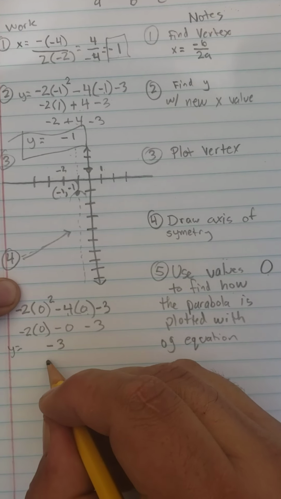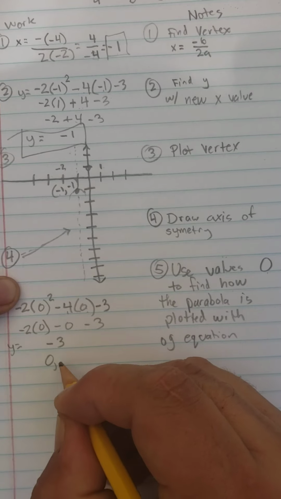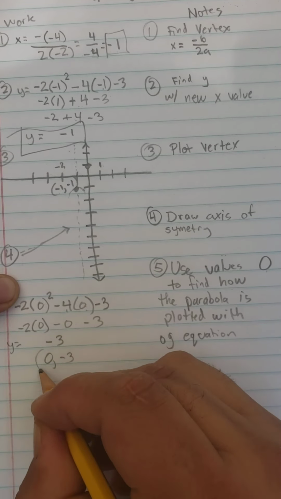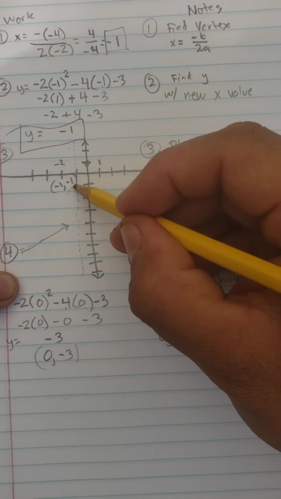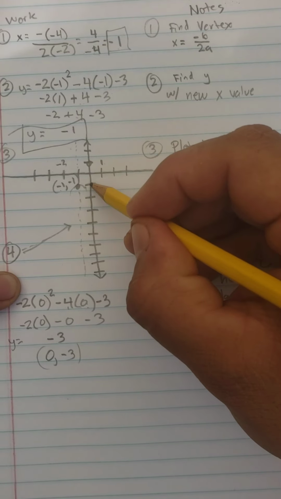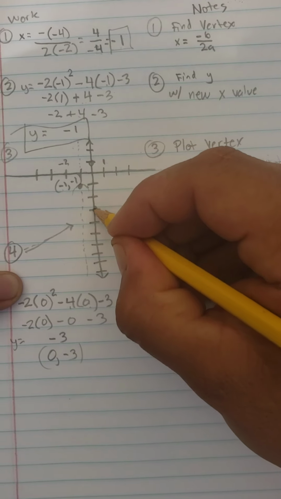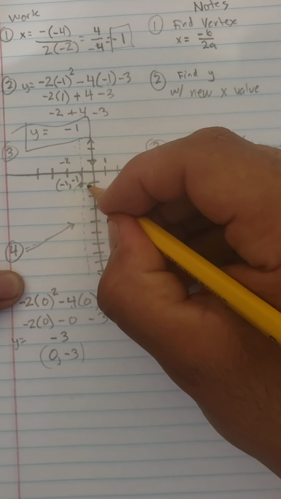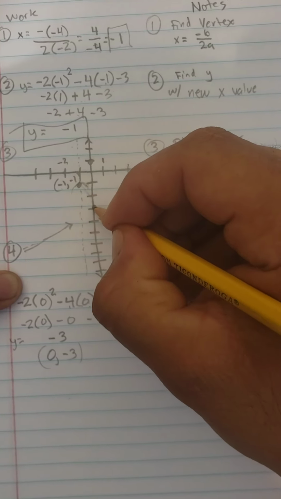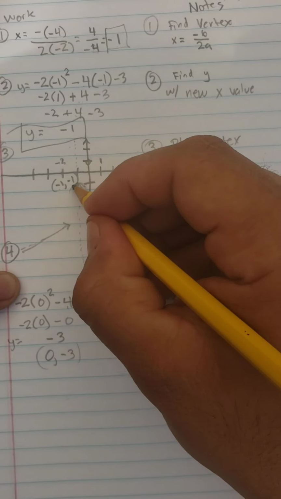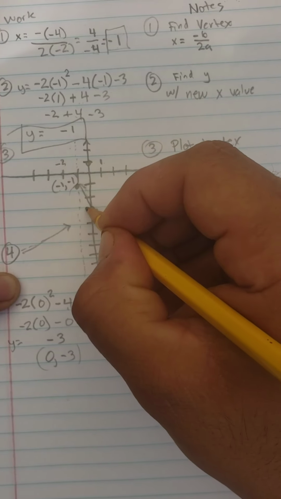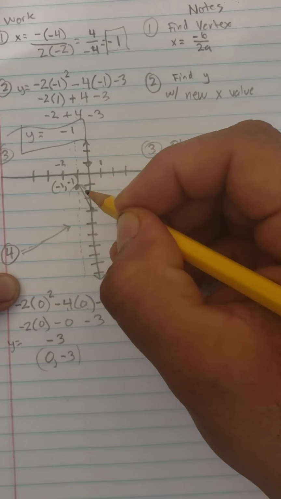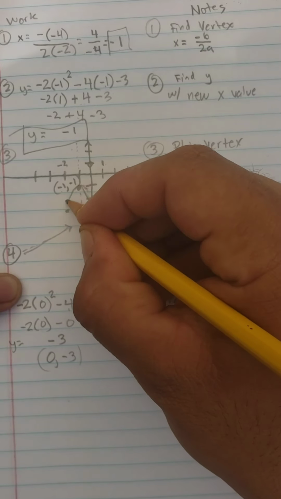So that will be when x is 0, y is -3. And that would look like this. 0, -3, 1, 2, 3. All right, that's our plot right here. So this is going to curve downwards right here. And then when it goes over to this side, using the axis of symmetry, it'll find that point right there.